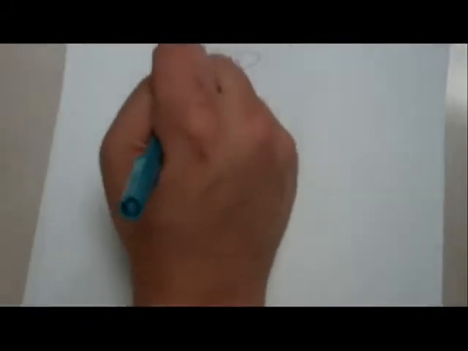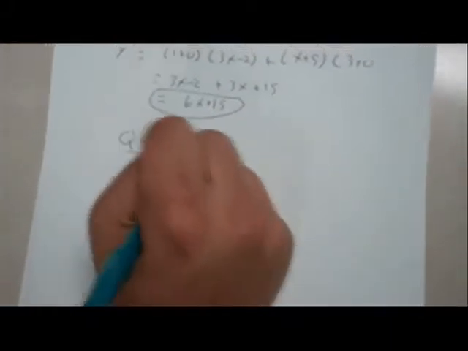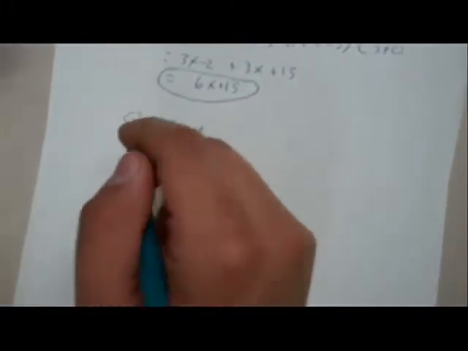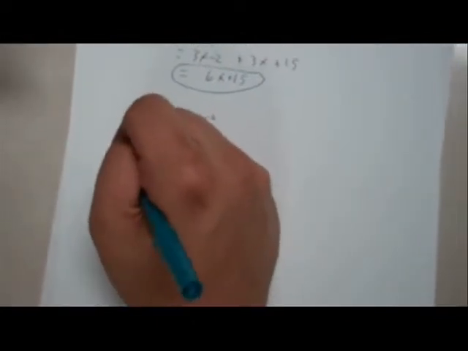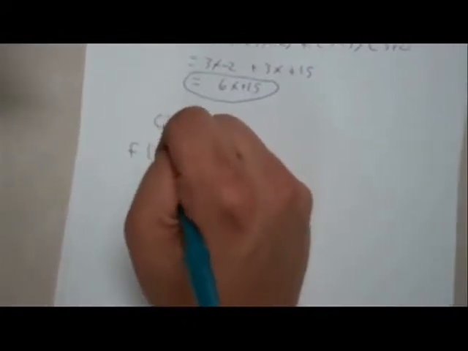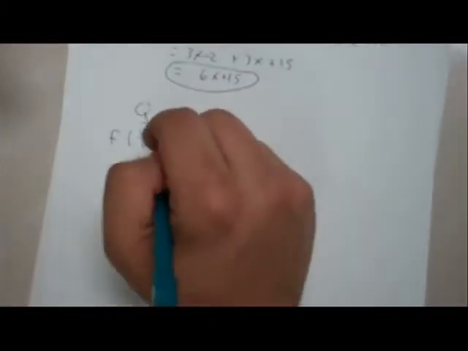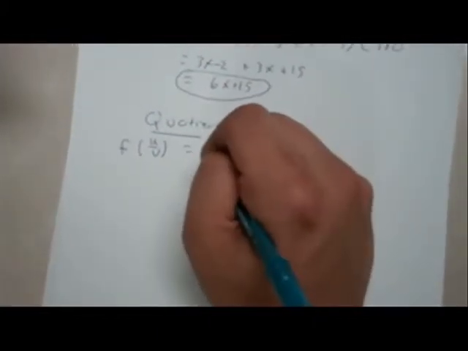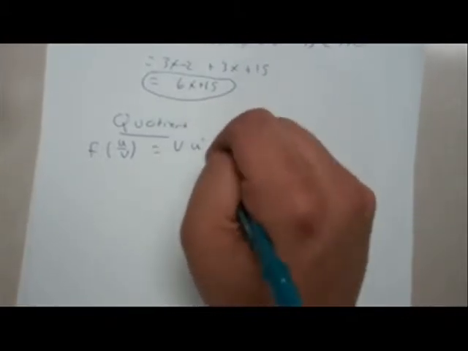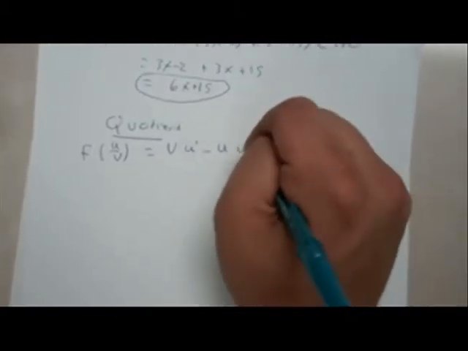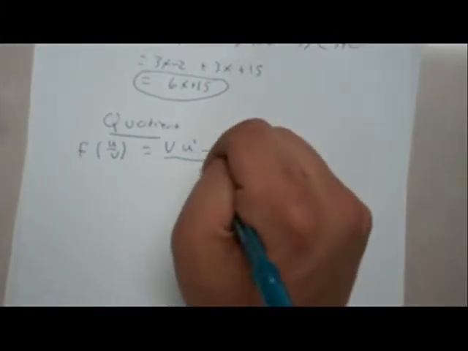Okay. Now, for the quotient rule. The quotient rule is a little more complex than the product rule. Basically, when you're dividing something, that's when you use the quotient rule. So, the derivative of u over v is going to equal v u prime minus u v prime, over v squared.